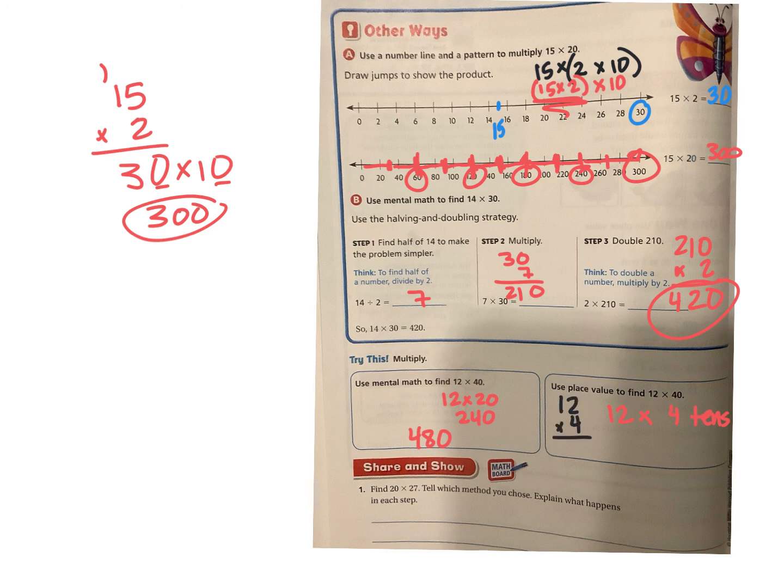Now that I know how to multiply double digit by a single digit, 4 times 2 is 8. And 4 times 1 is 4. And that is going to be 48 tens, right? Because we were doing the place value. So if I'm going to write this as 48 tens, it would look like that, 480. So that's another way you could do that.